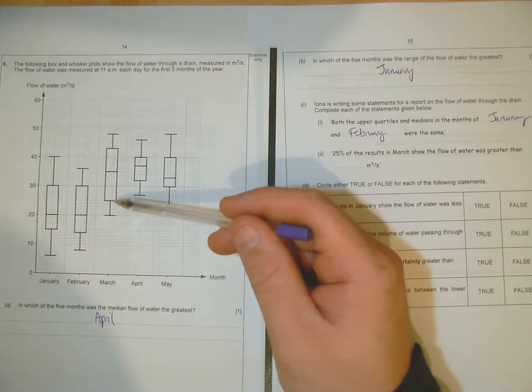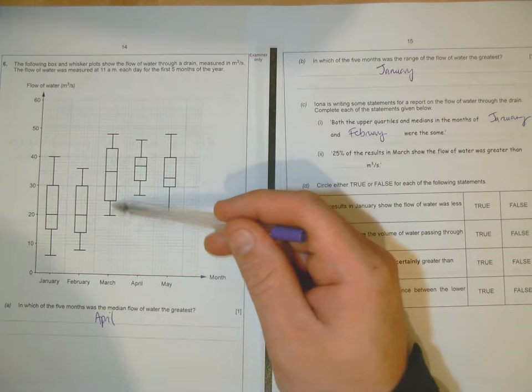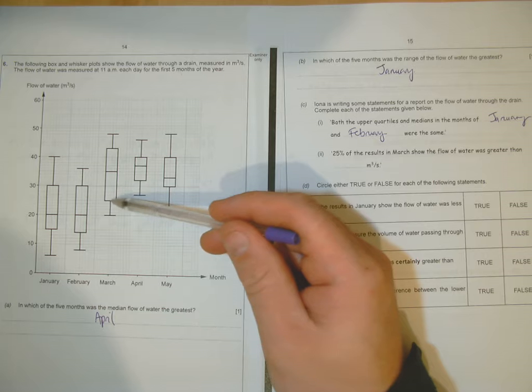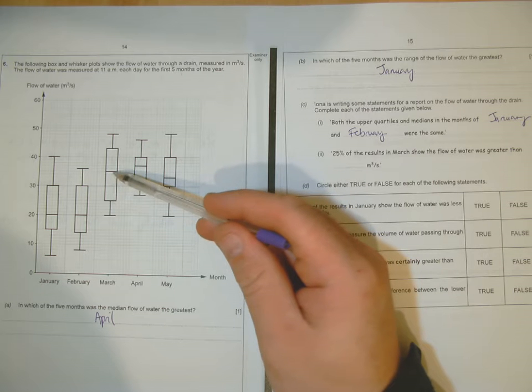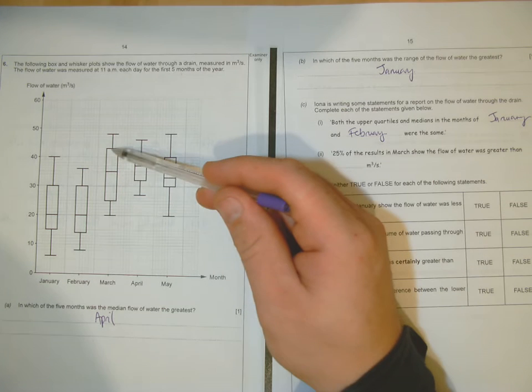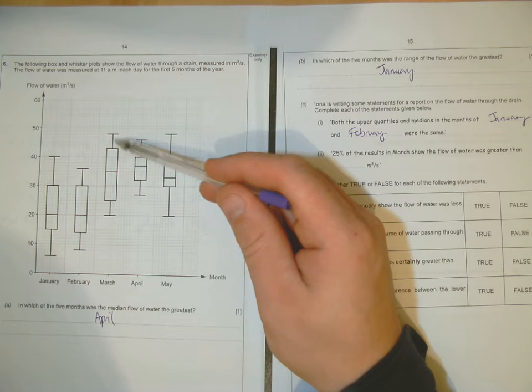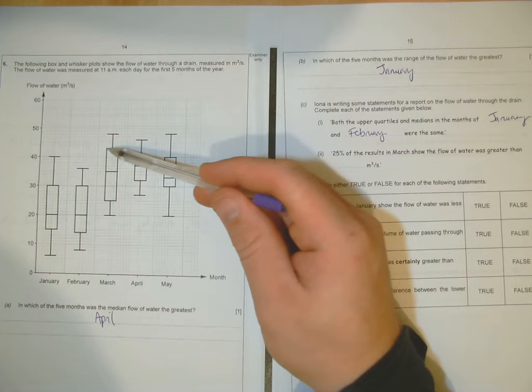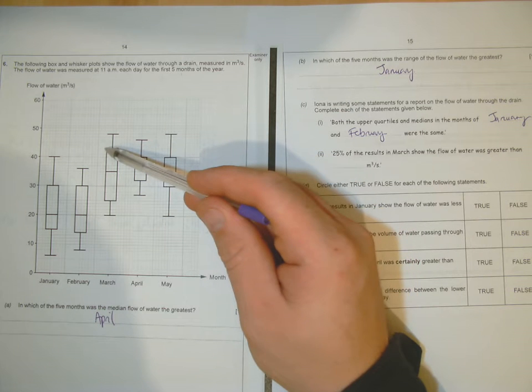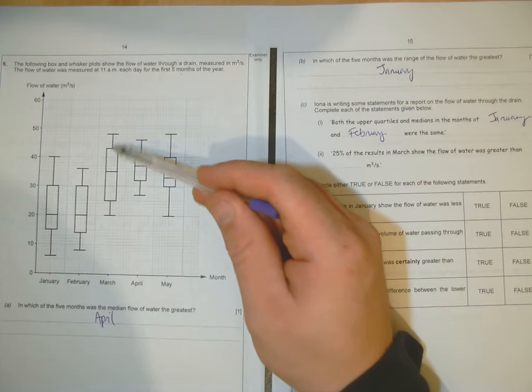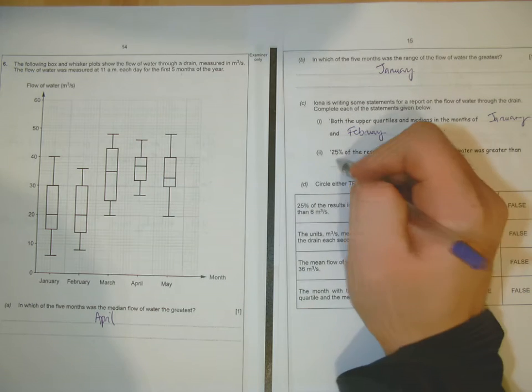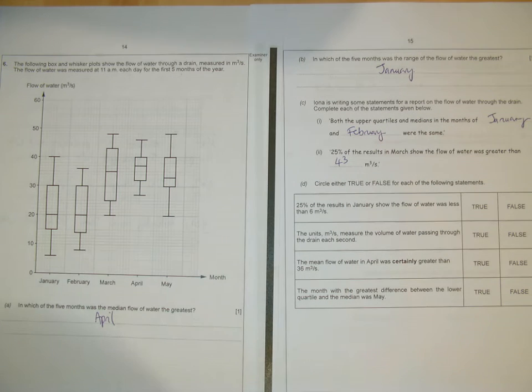Okay, so you've got the 25% here, which takes you to the lower quartile, and another 25% which takes you to the median, another 25% which takes you to the upper quartile, and then you've got that top 25% then. So 25% was greater than the upper quartile. Okay, so if we take that measure there, I think that comes out to be 43. So all of these here are above 43. Okay, so 43 is what we're looking for there.